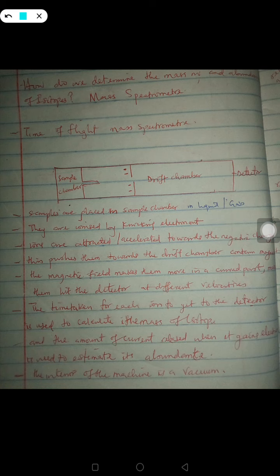Now immediately it leaves the sample chamber, it will enter into this chamber. You could already see that this region is negatively charged. If you recall from the basic principles of physics and chemistry, unlike charges tend to attract each other, and like charges tend to repel each other. Because everything coming out from the sample chamber is positively charged, they will be equally attracted towards the negative chamber, the negative electrode or pole.